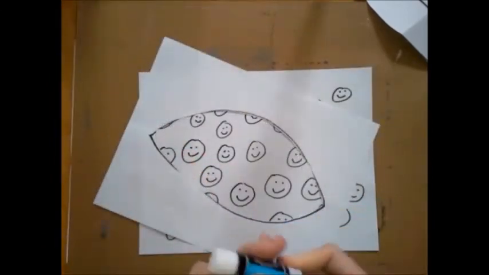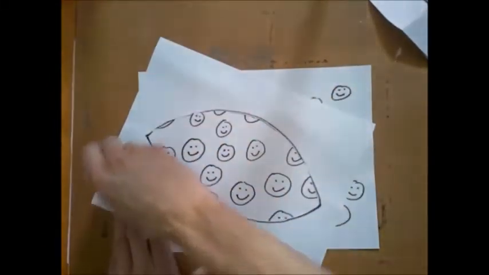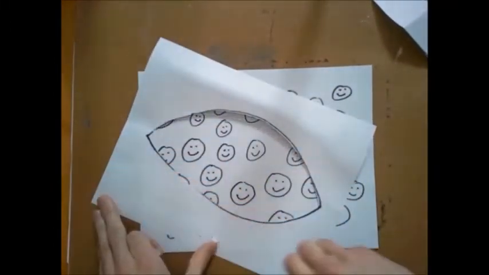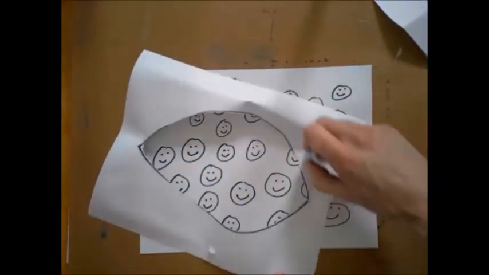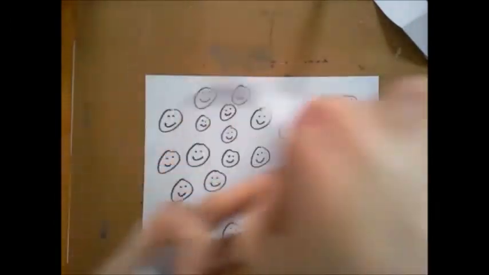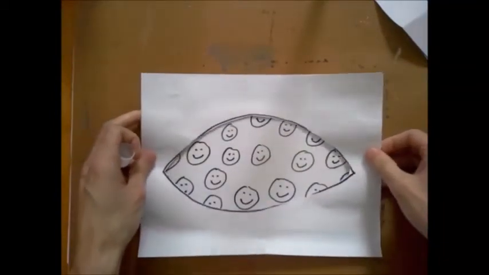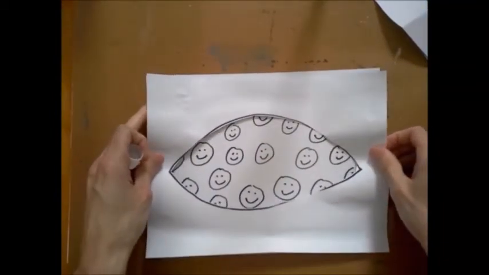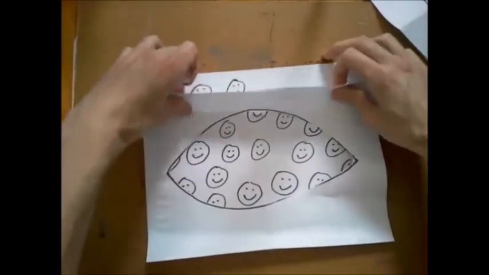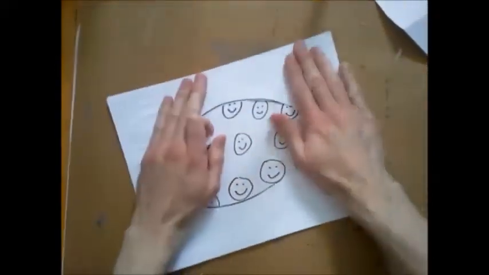So I'm going to put glue on the back of this paper, and then just stick this right on top of the paper. Boop, boop. There we go.